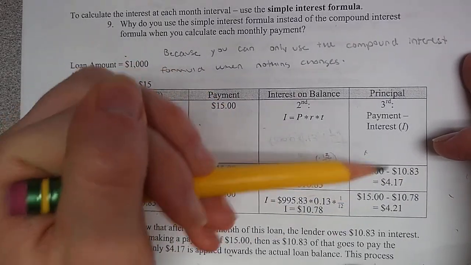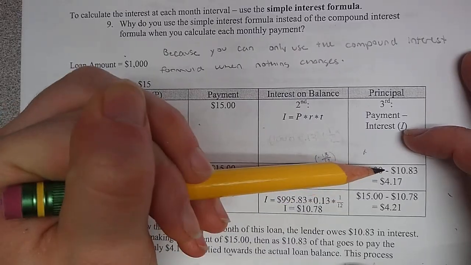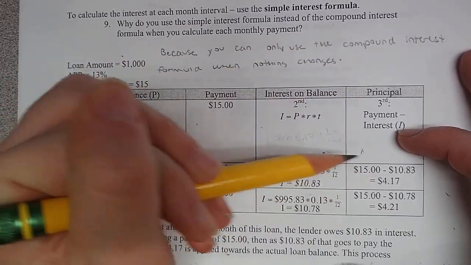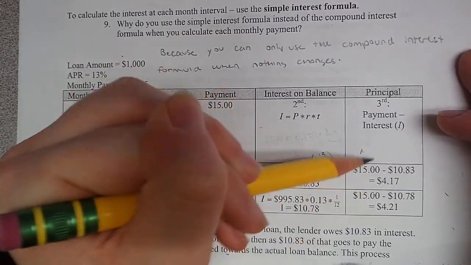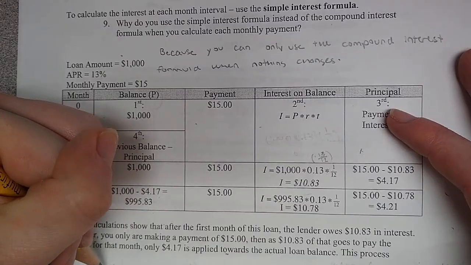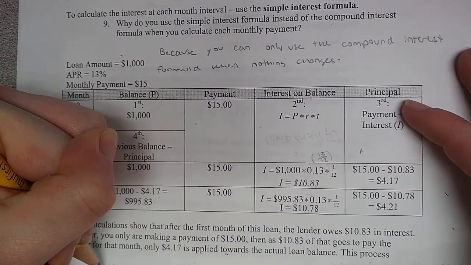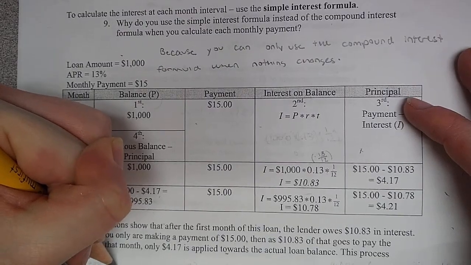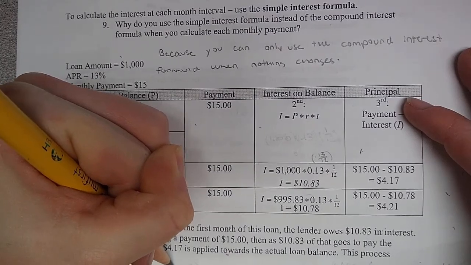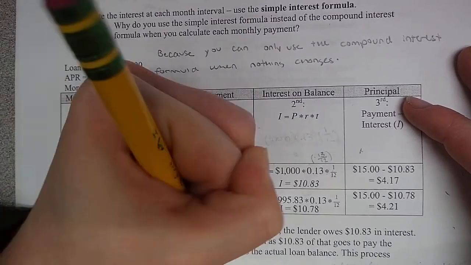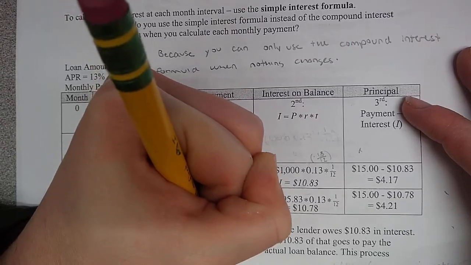So the interest soaks up a lot of the money that you spent to pay off the debt, right? Because you want this $15 to pay off your debt, but this is soaking it up. Because remember how we did the balance minus payment, and then plus interest?